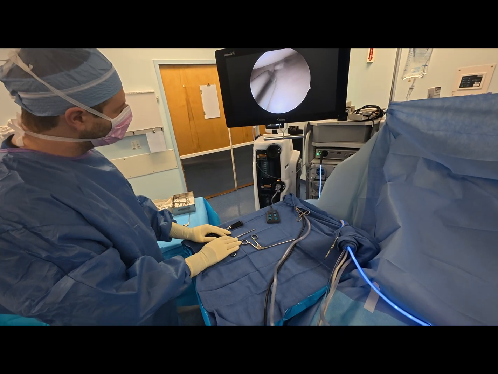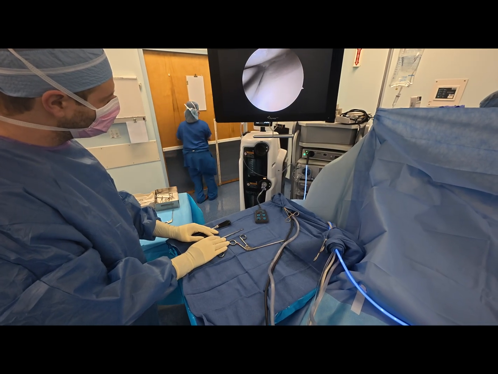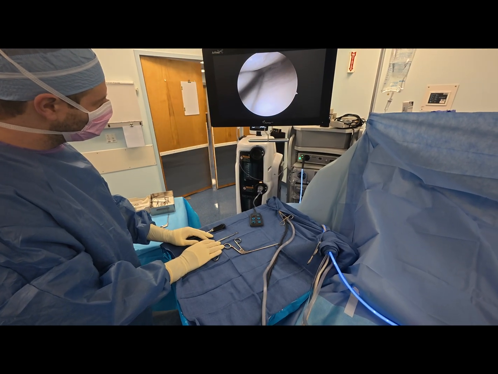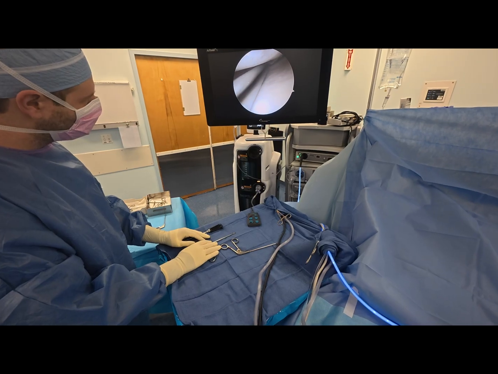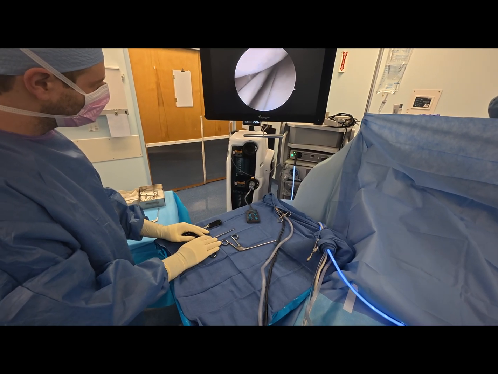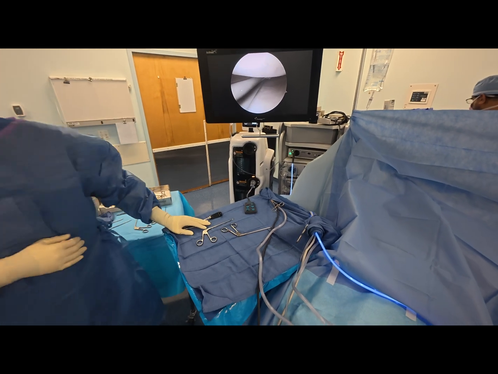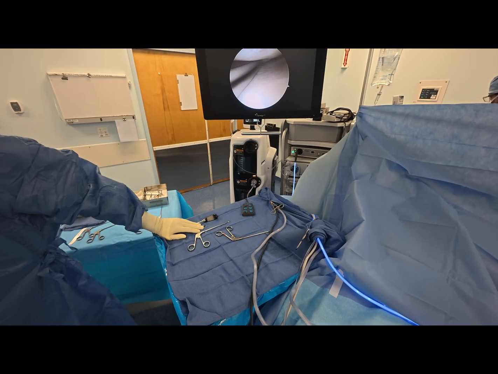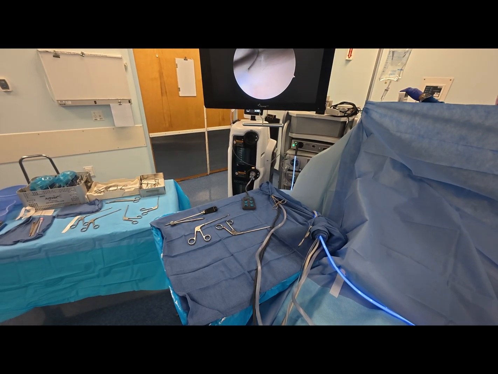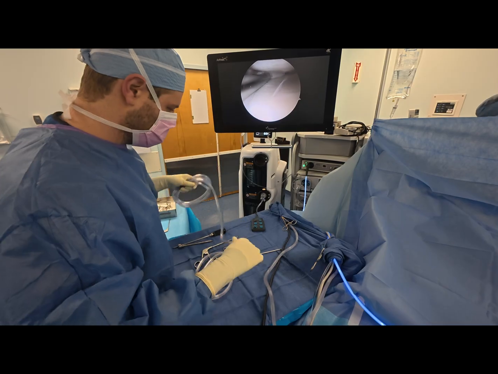You can see a flap of the meniscus. Now you can see I'm getting underneath that medial femoral condyle without causing any articular damage. Now you can see a little flap right there. See it? You'll see it pop out in a minute, right there.